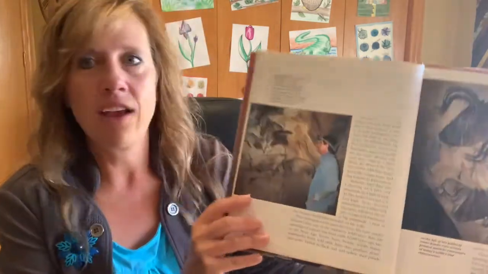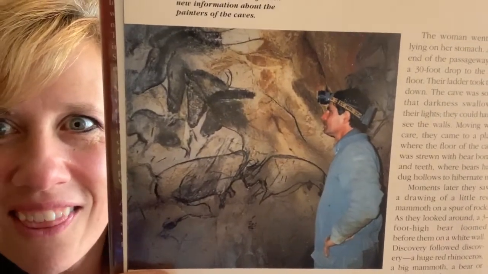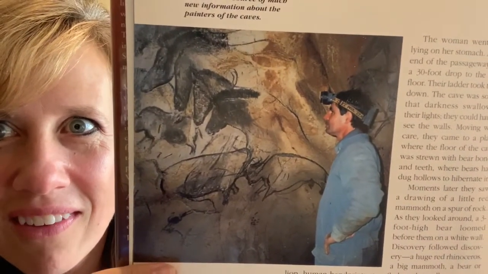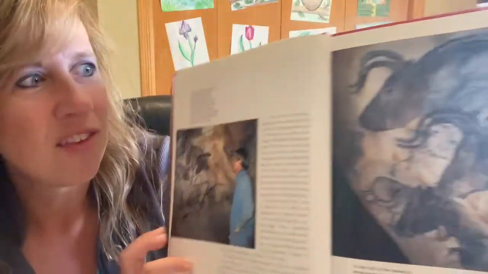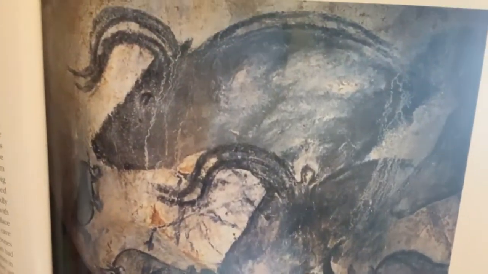Now, there's a cave also in France called the Cave of Chauvet. And I just wanted to show you a couple pictures from a book. All right, look at those interesting animals. And this picture here I thought was great. Look at the curve of those horns.